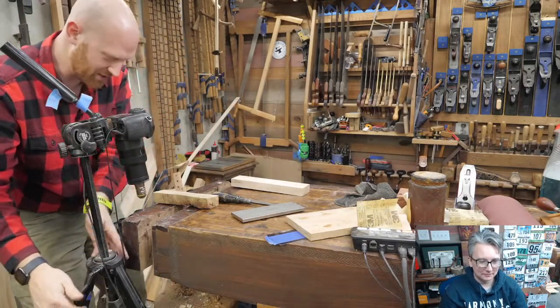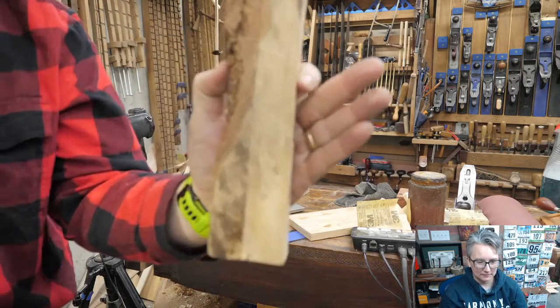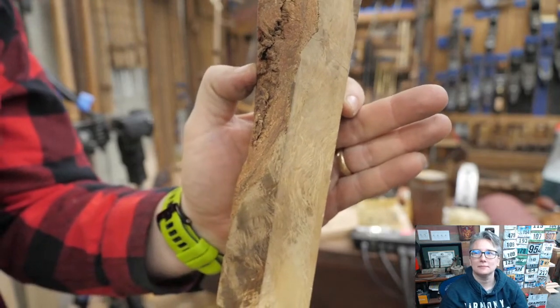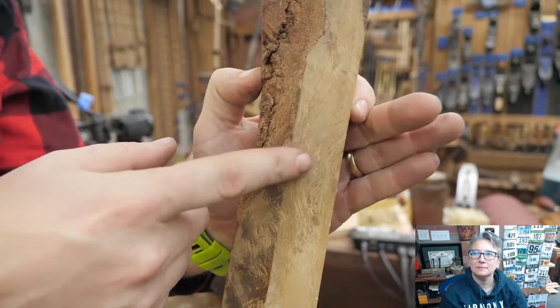So here, let me show you what live oak looks like in the camera. Live oak is just this wild and crazy grain. It just goes all over the place. So we're going to look at this spot right in the middle. We're going to look at a spot right about here.